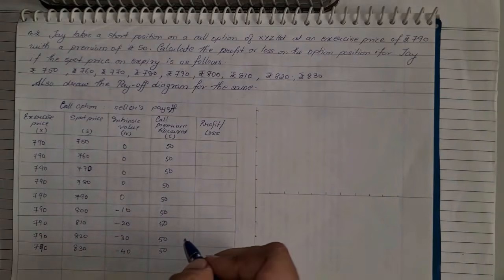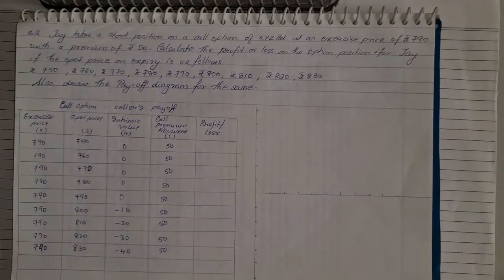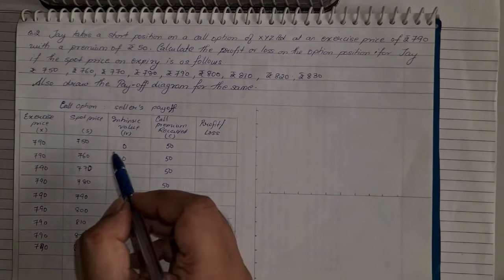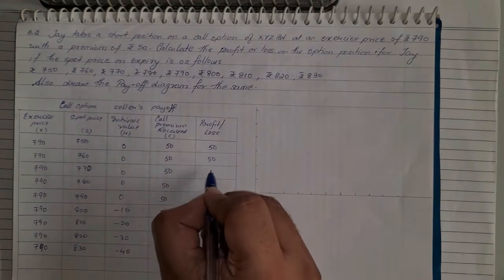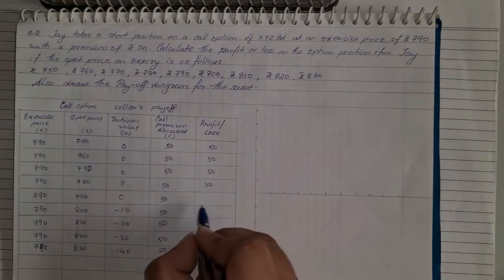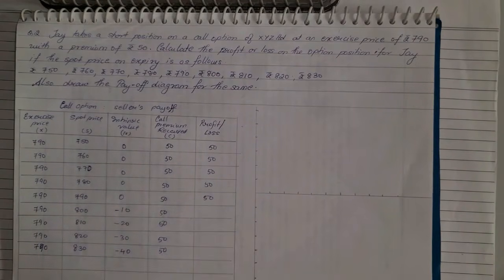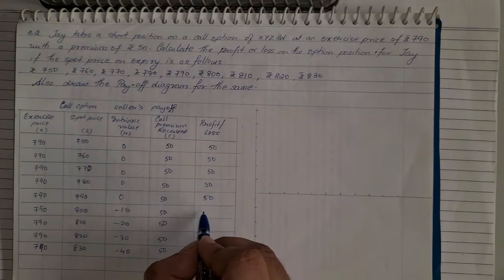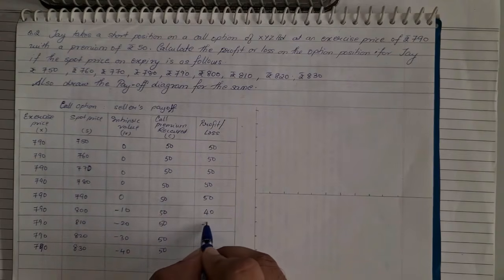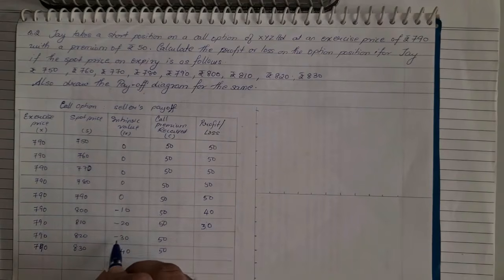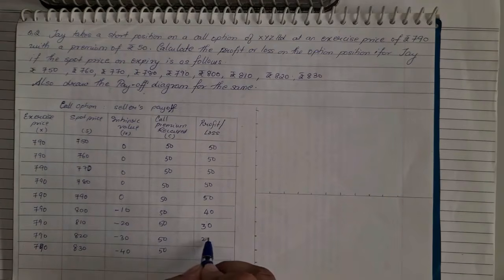Now the profit and loss is nothing but the difference between the intrinsic value and the call premium received. When the value is 0, we are receiving 50, so there's a profit of 50. So it will be 50 up to the point where your spot and exercise are the same. Thereafter, negative 10 and 50, the difference is positive 40. Negative 20, 50 is positive 30. Then we have negative 30 and 50, so positive 20. Negative 40 and 50 is positive 10.